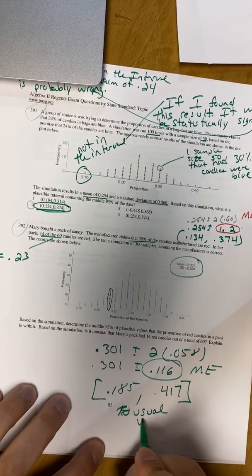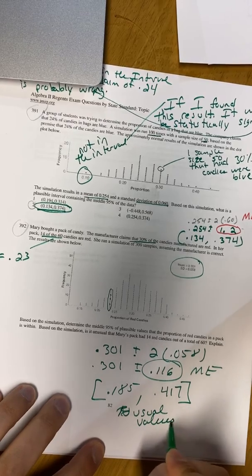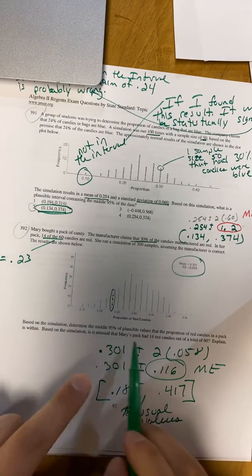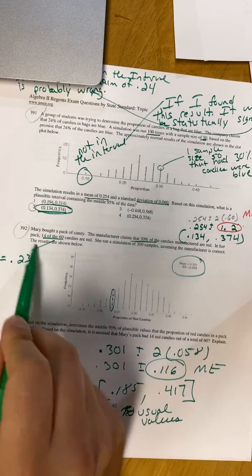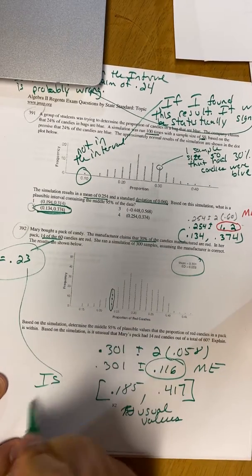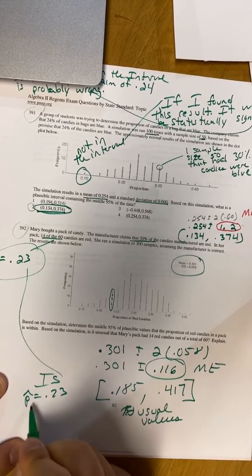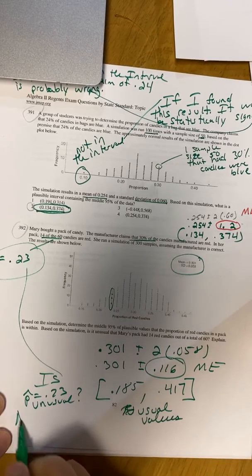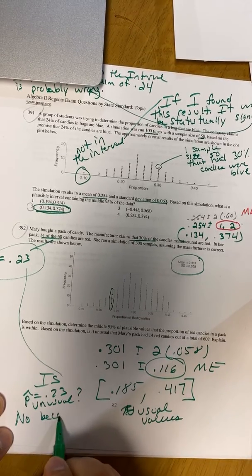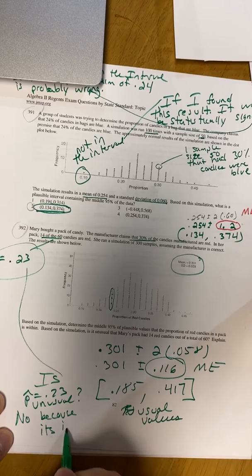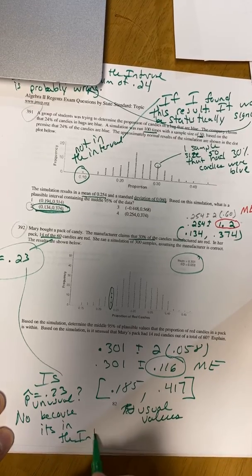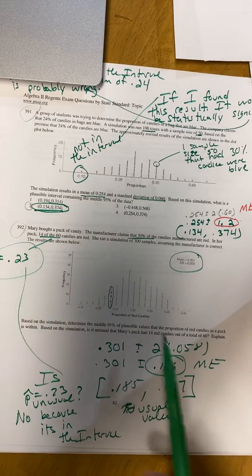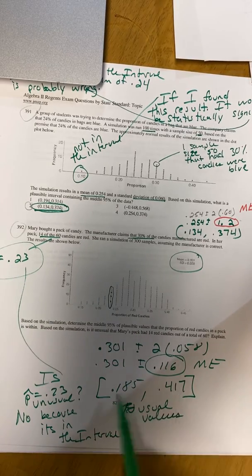So anything in here, these are usual values. Remember, these are unusual out here. So is Mary's pack unusual? Is p-hat equal to 0.23 unusual? No, because it's in the interval. So the company's claim is probably correct, because what I found is normal.